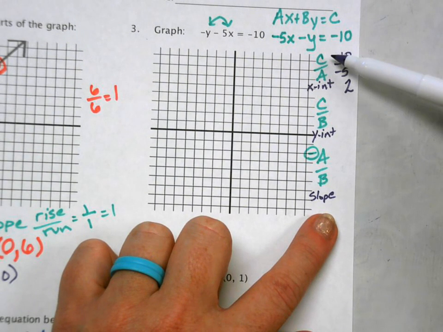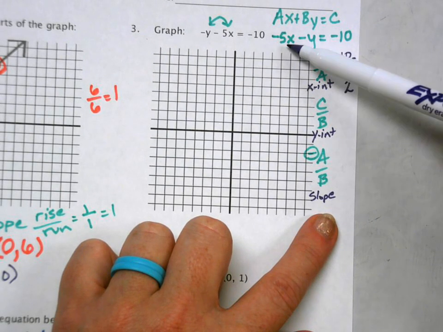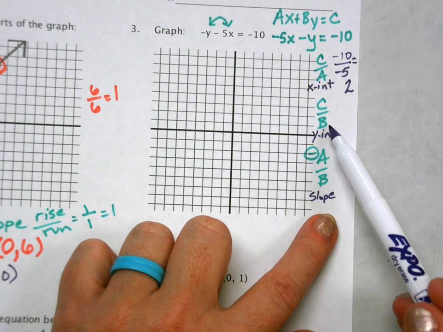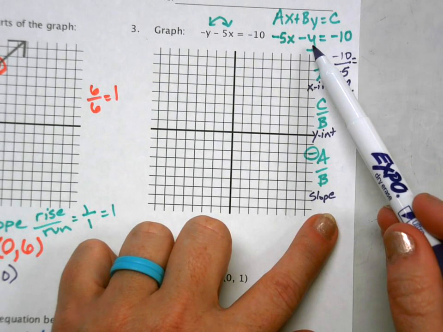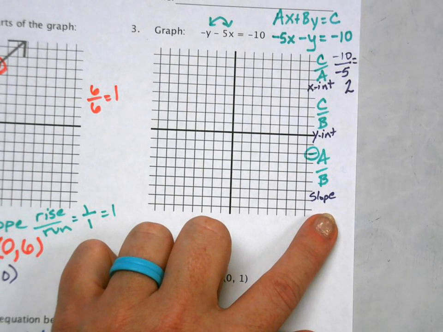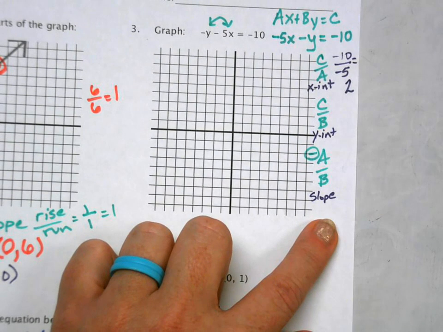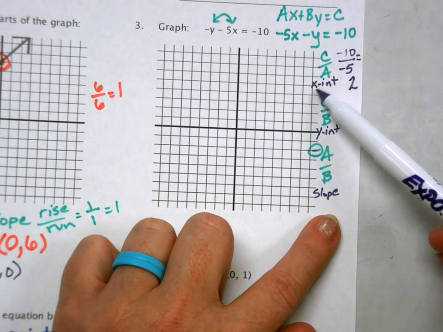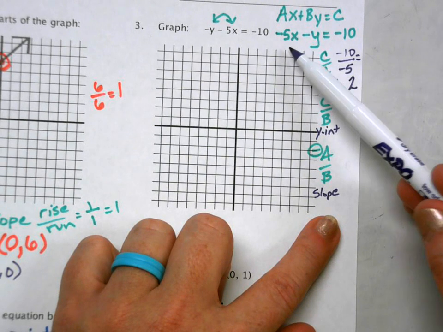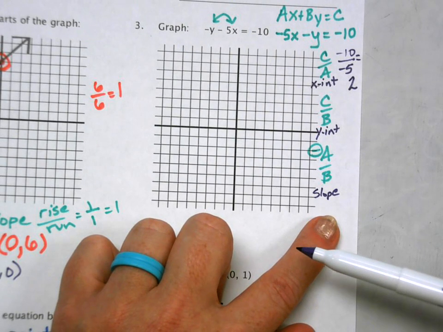Also, for the C divided by A, the A is the number in front of my x, right? So that's telling me my x-intercept. The C over the B, well, B is the number in front of my y. It's my y-intercept. And then the other one is the slope. So the ones that have the C in them are the intercepts. For me, I remember that this one's the x-intercept because the number came from in front of the x. And this one's my y-intercept because the number came from in front of my y. So that might help you relate those together.